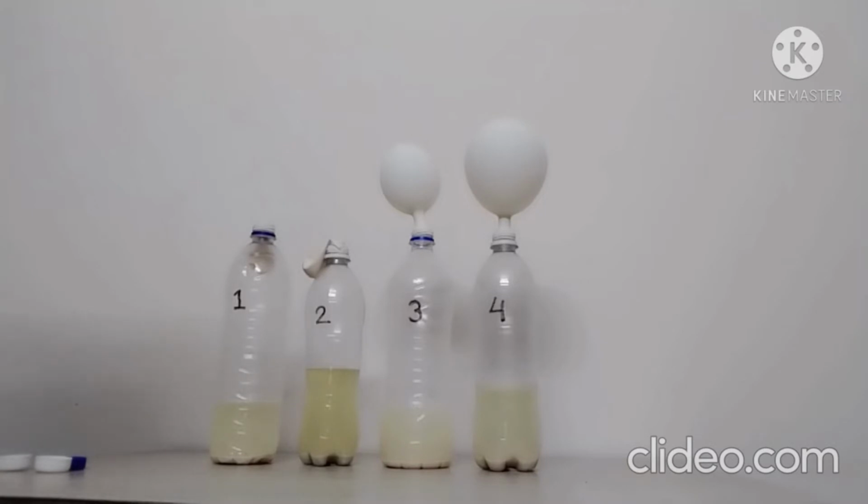If this is the case, then why aren't the balloons on bottles number 1 and 2 blown? It's because there was no sugar added in bottle number 1 and hence no food for yeast to metabolize and release carbon dioxide gas. Then what about bottle number 2? We added sugar in it, right?